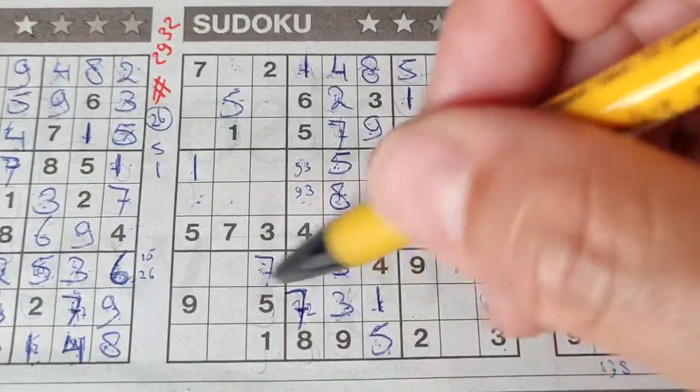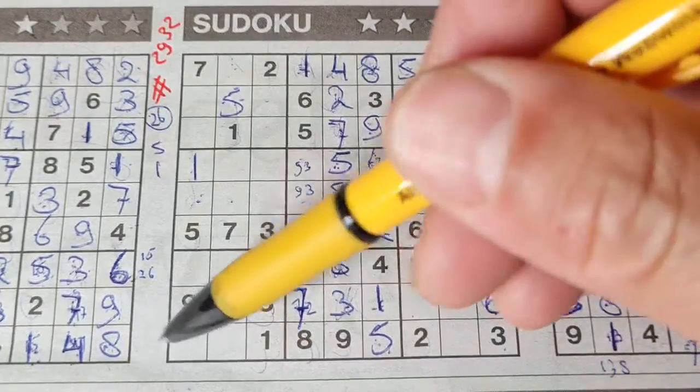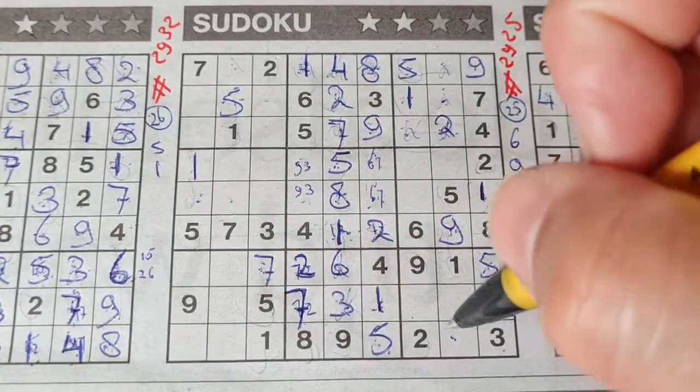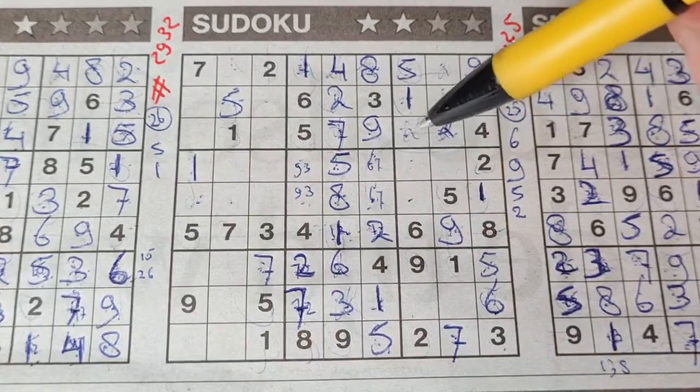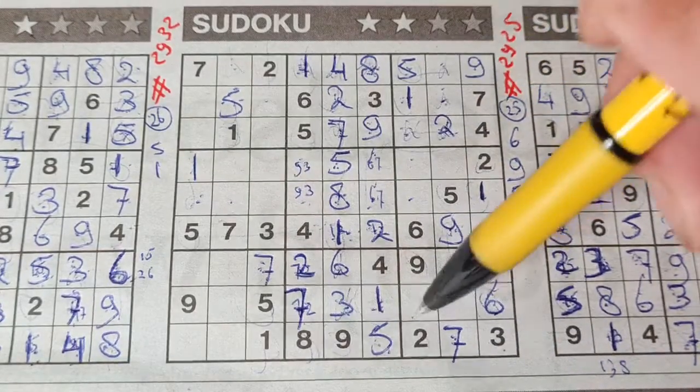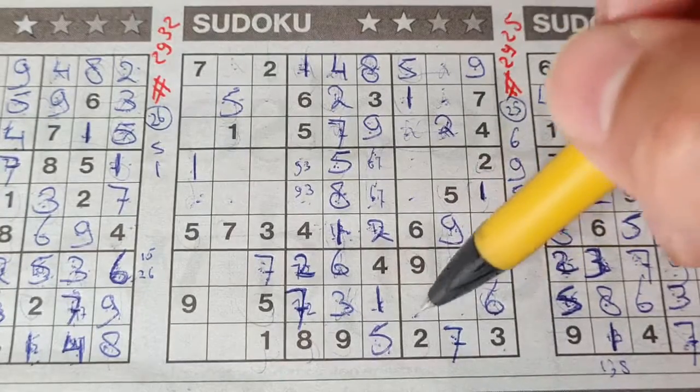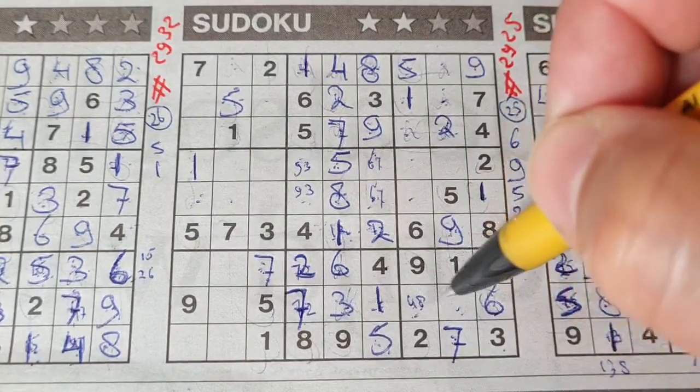7 in this row, 7 in the row below. So in the last row, the only place for the 7 should be there. And now I cannot continue with the 7. 2 numbers left in this big square for numbers 4 and 8. Let me mark those 2 boxes.